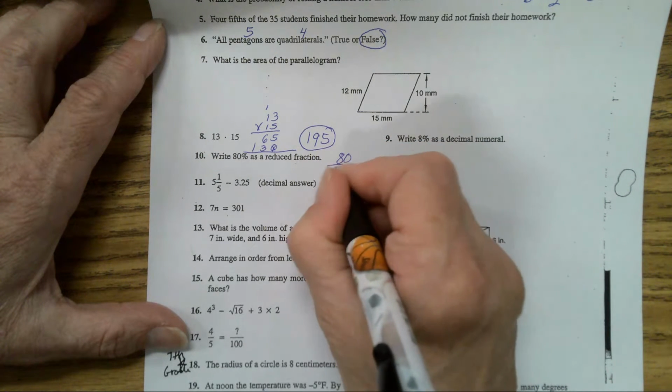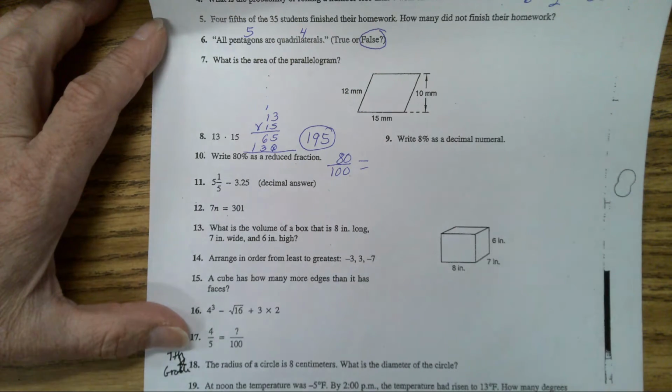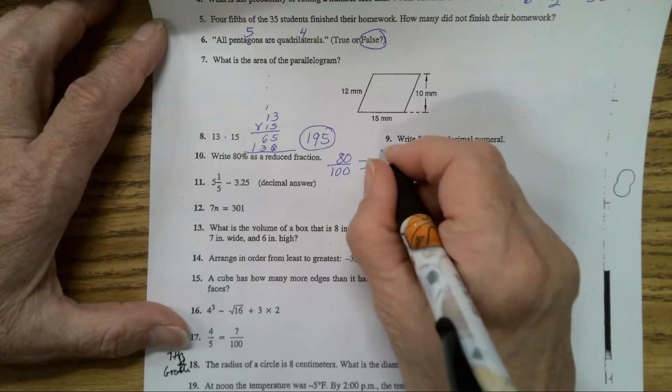Number 10, write 80% as a reduced fraction. Percent means per 100. So that's 80/100 as a fraction. You have to simplify it, and when you simplify it, you end up with 4/5.